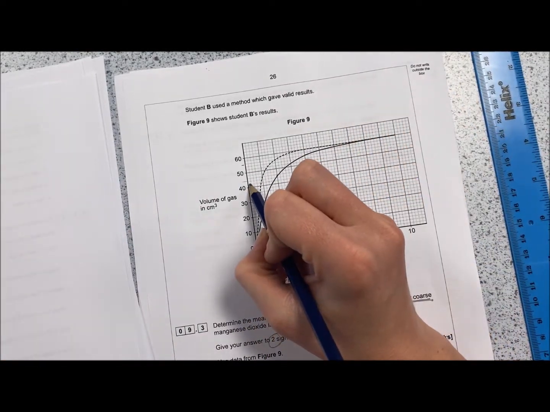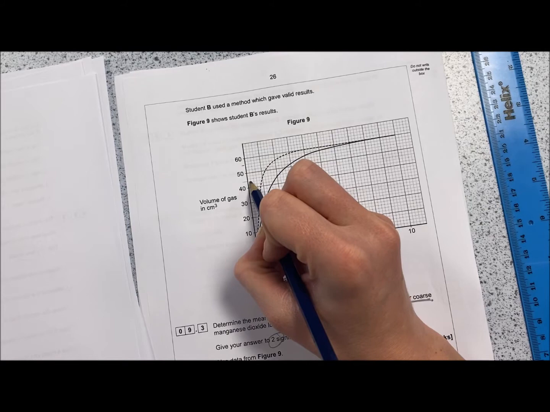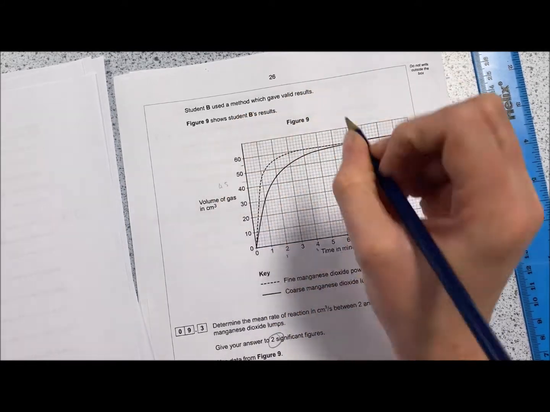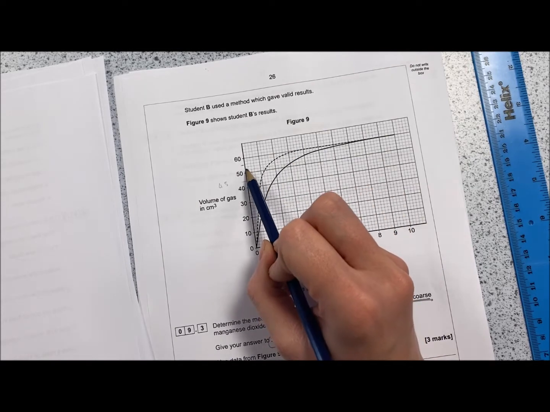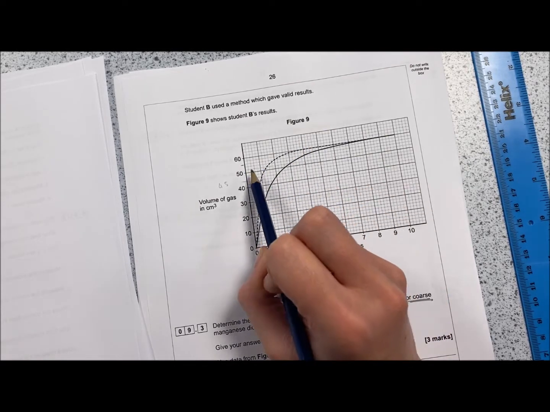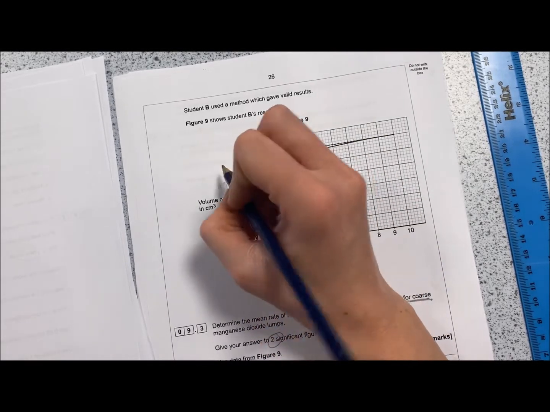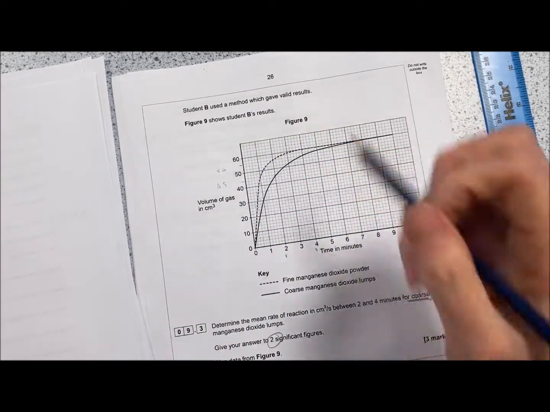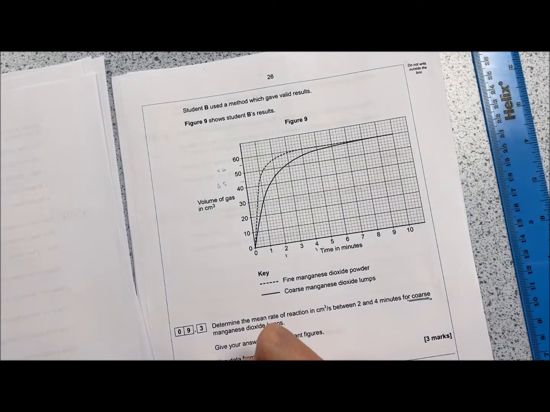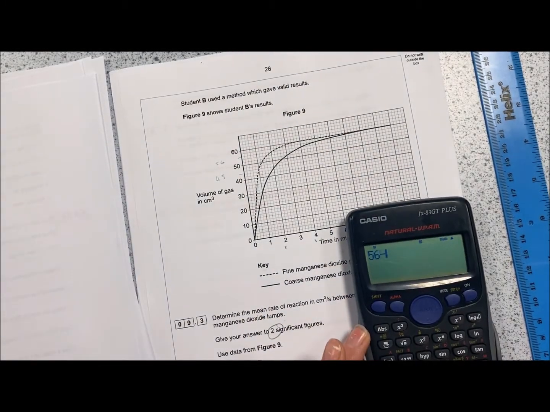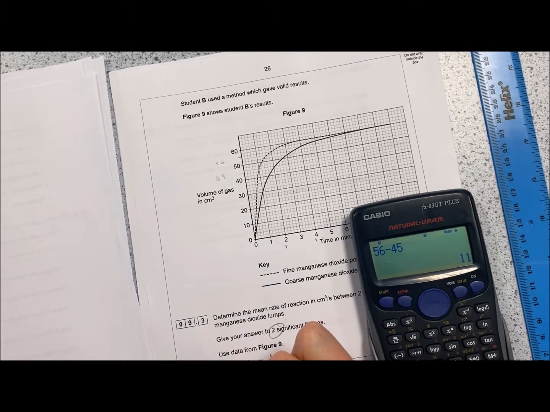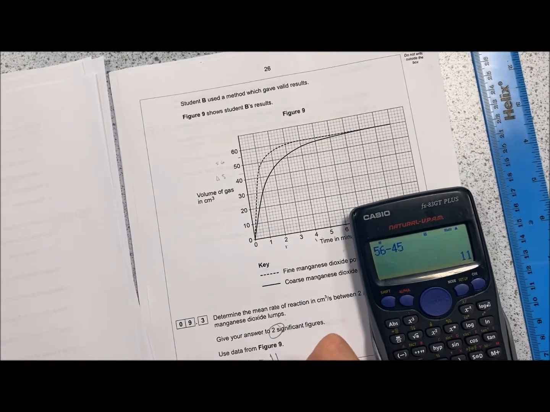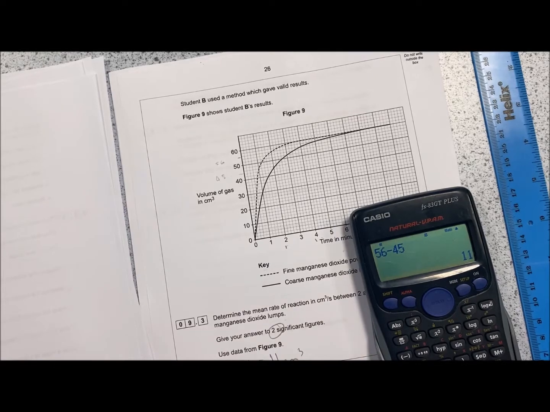So I've got 42, 44, so 45 there, and 52, 54, 56 there. So I've gone from 45 to 56. So the difference there, 56 minus 45, is 11. So my volume of gas change is 11 cm³.